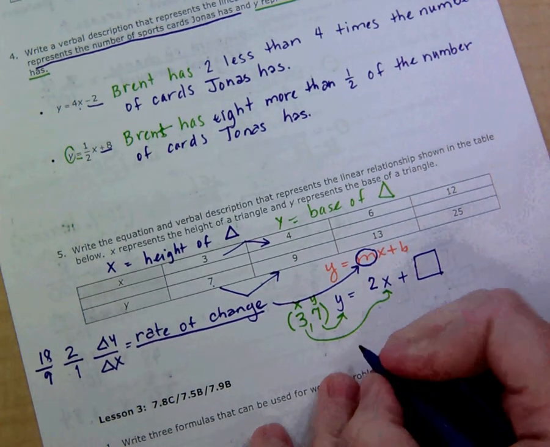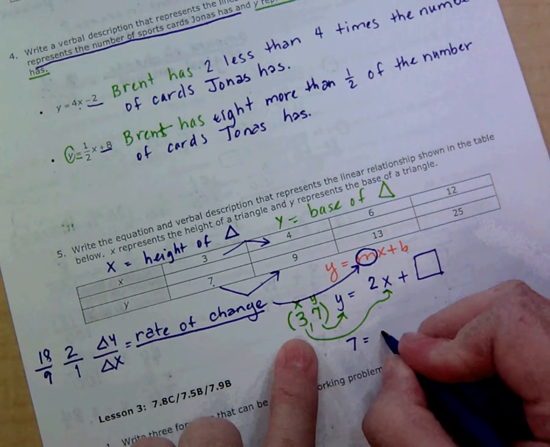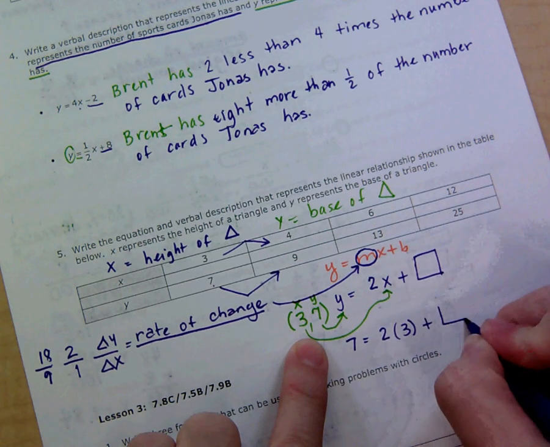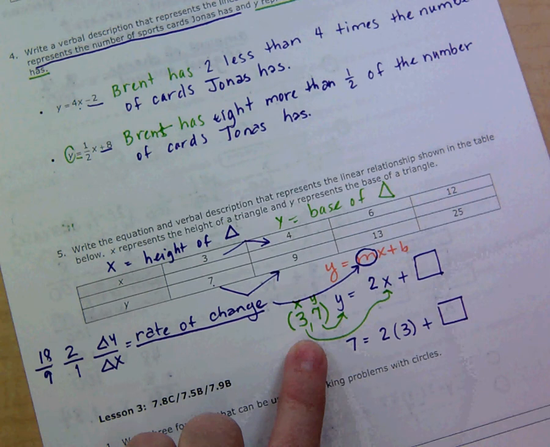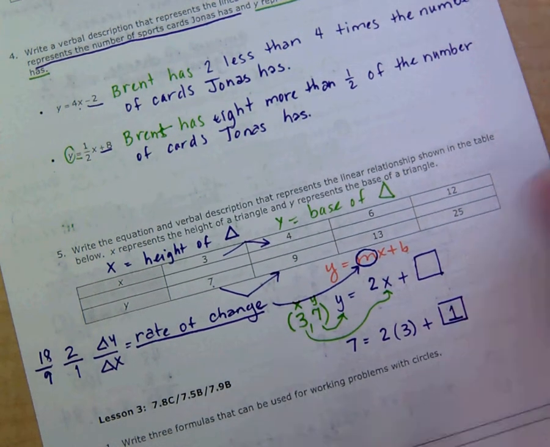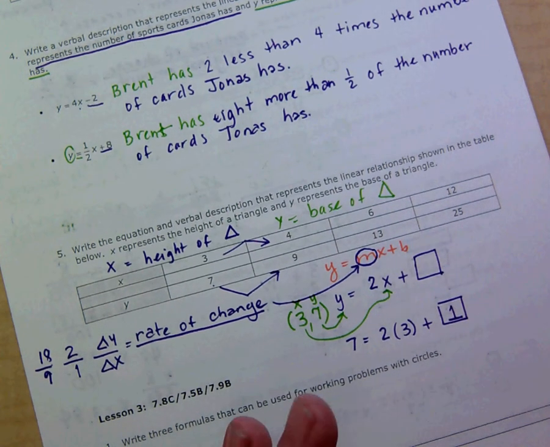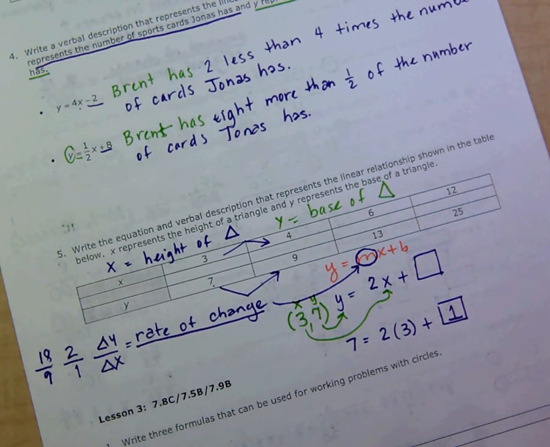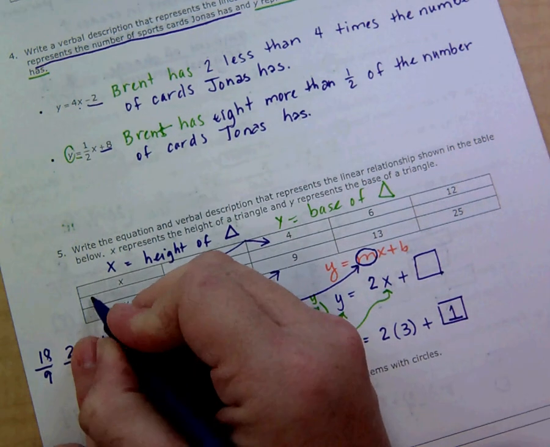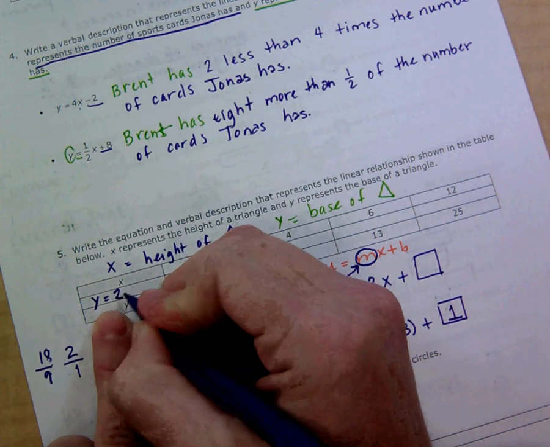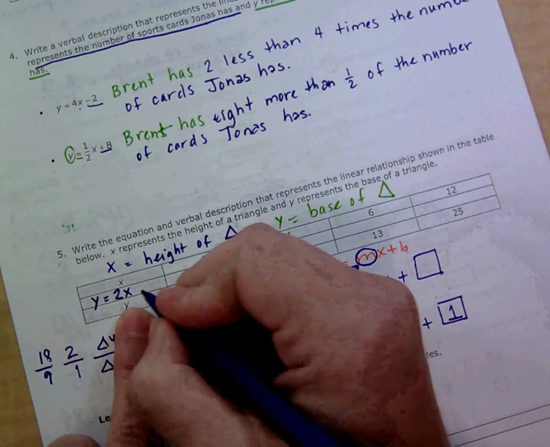Okay, we're going to say 7 equals 2 times 3 plus what number? 1. So now we have the equation that will work for any of these. So y equals 2 times x plus 1.